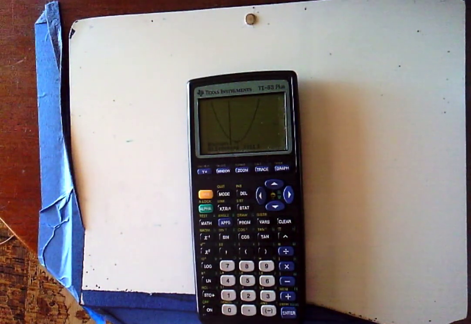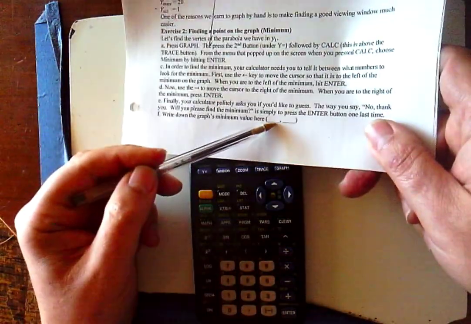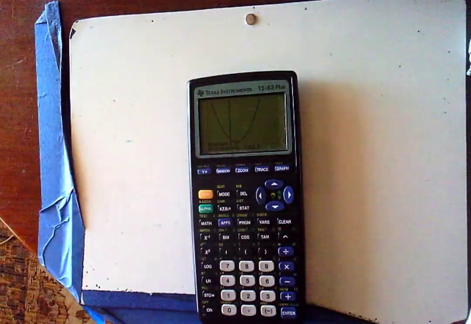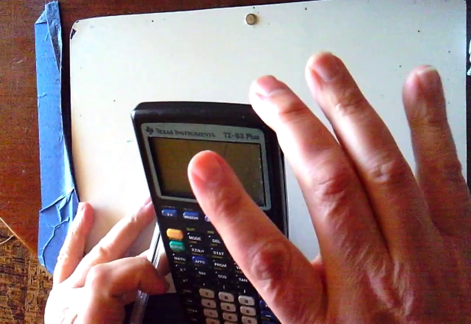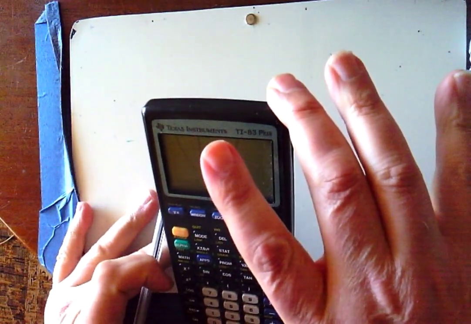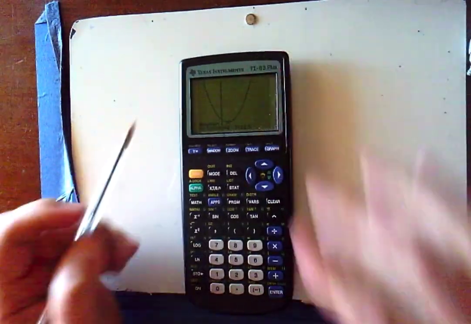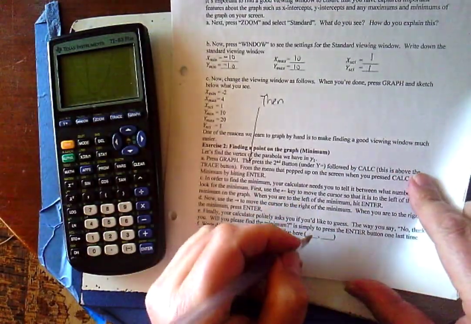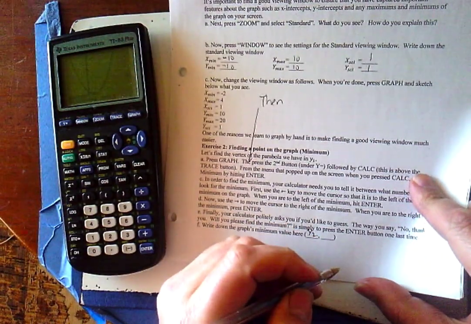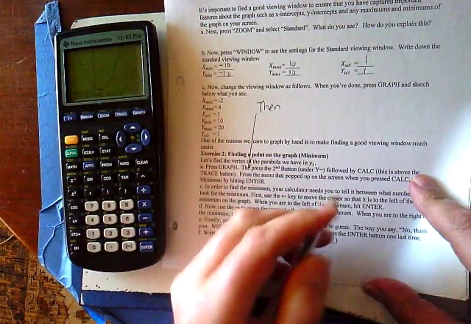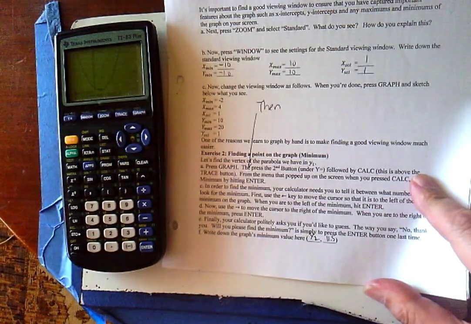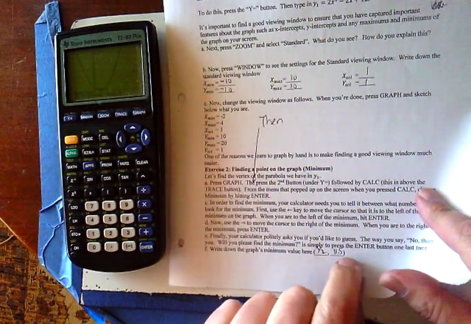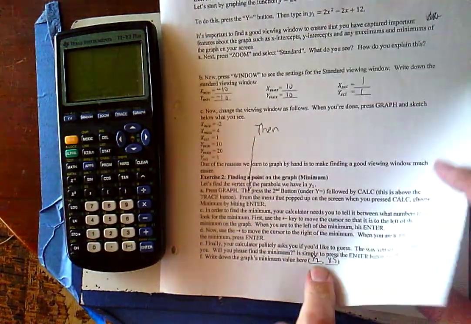And then it says I'm supposed to write down the minimum value here in my lab. And so what am I writing down? I see 0.5000006, 11.5. Well, that's rounding error, and really my answer is 0.5 or 1/2, comma, 11.5. So that's what I'm writing in as the minimum value. The vertex is at 1/2, 11.5.